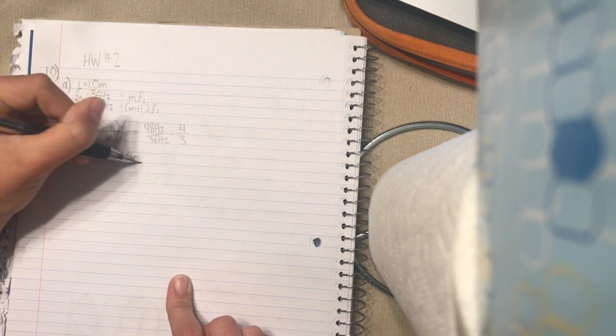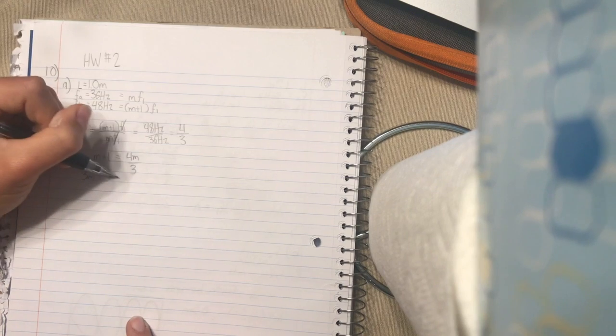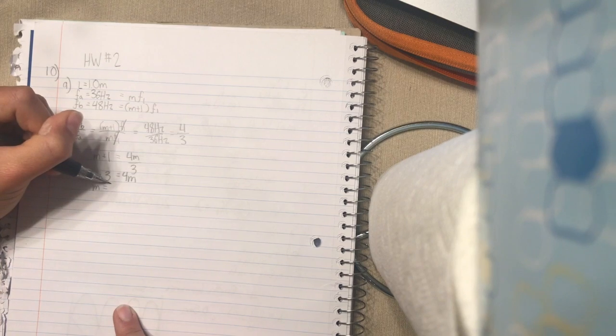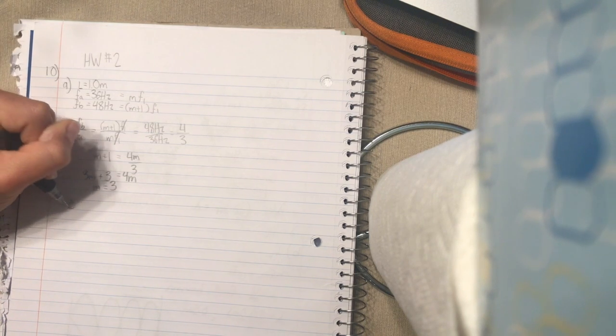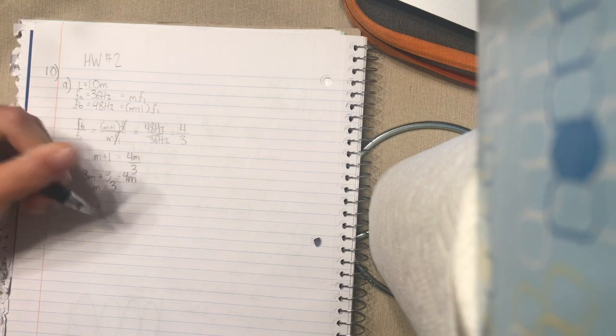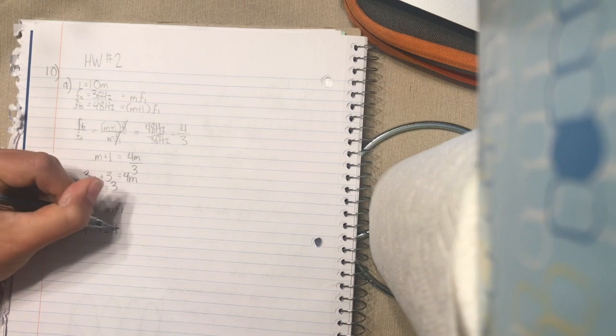equals 4M over 3. If we multiply both sides by 3, 3M plus 3 equals 4M. And if we simplify this out, we get that M equals 3. So to find the fundamental frequency, we can plug that in to one of the equations. We know that 36 hertz equals M F1, so we divide 36 hertz by 3, and we get F1 equals 12 hertz. So that's going to be our fundamental frequency.